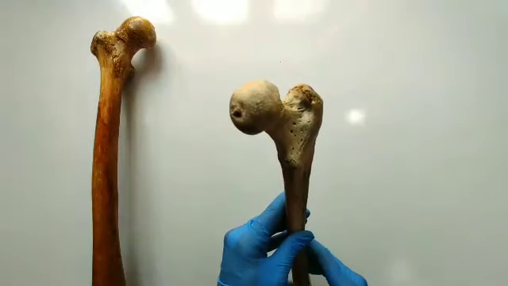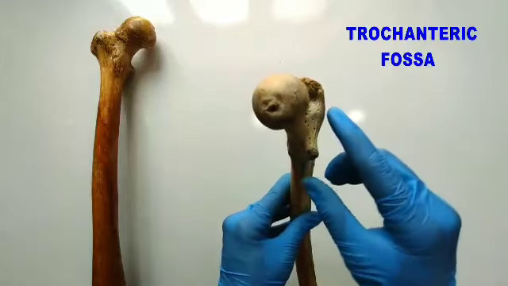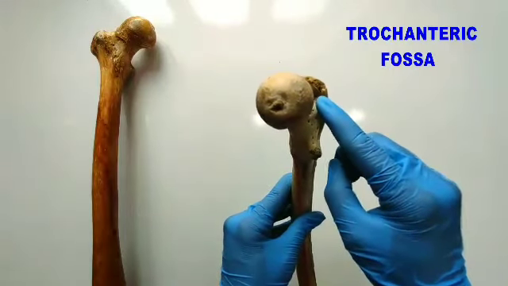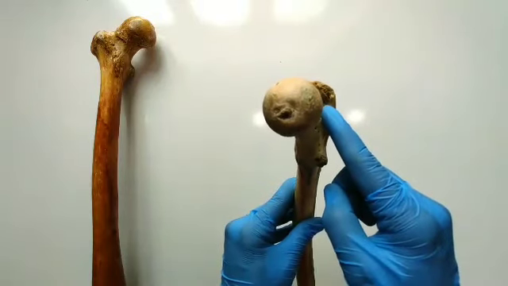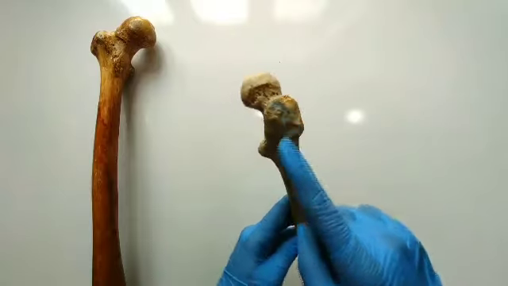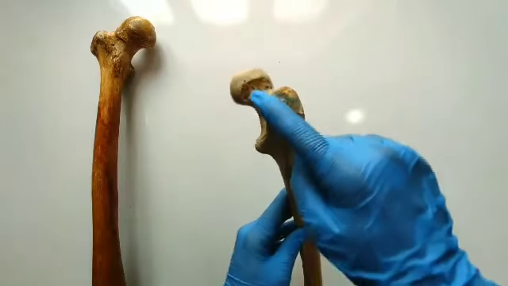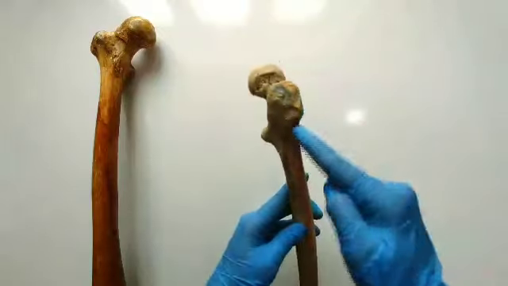The medial surface of the greater trochanter has a depression called the trochanteric fossa. Here you can see a depression over here, and this depression is called the trochanteric fossa. So here is the greater trochanter. This much part is the greater trochanter.